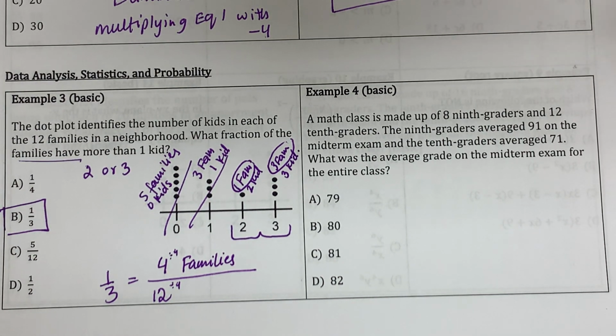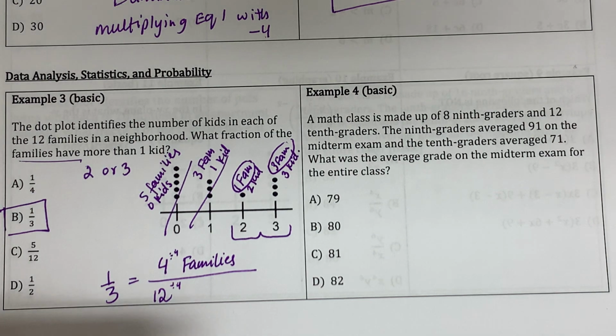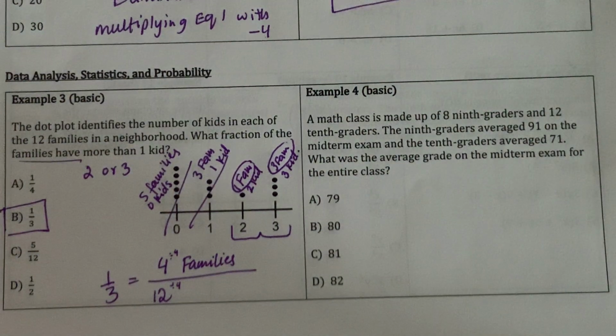Next question. A math class is made up of 8 ninth graders and 12 10th graders. The 9th graders averaged 91 on the midterm and 10th graders averaged 71. What was the average grade on the midterm exam for the entire class? Now remember one thing. I need the average, right? So average is you add the totals and you divide by how many things you have. That's how you find the average.